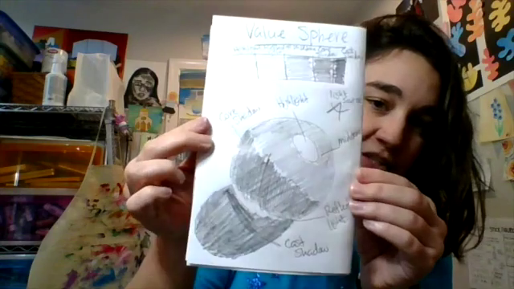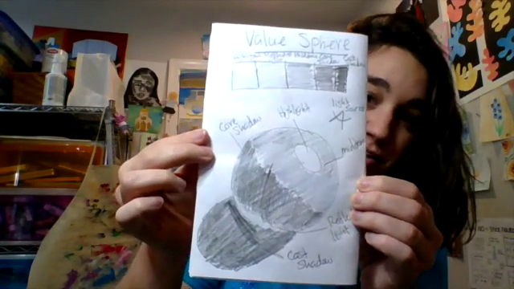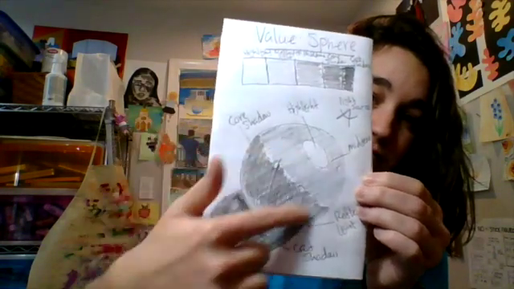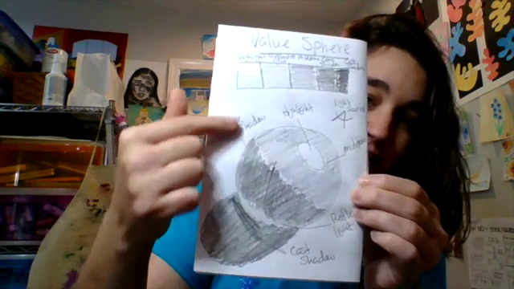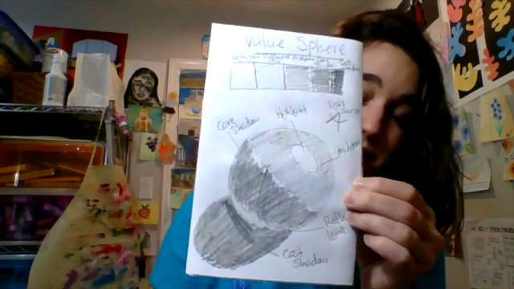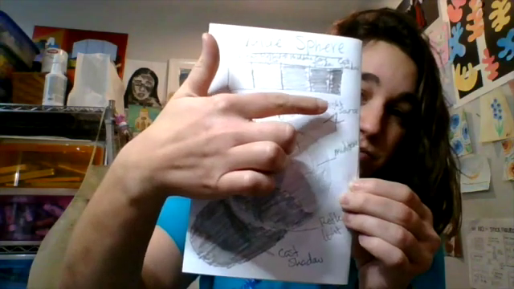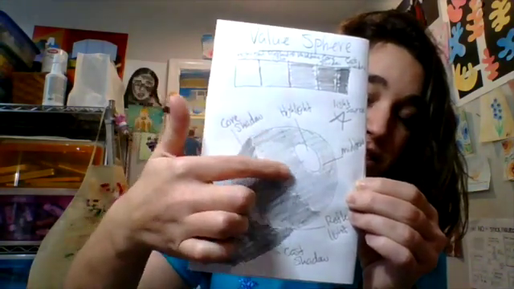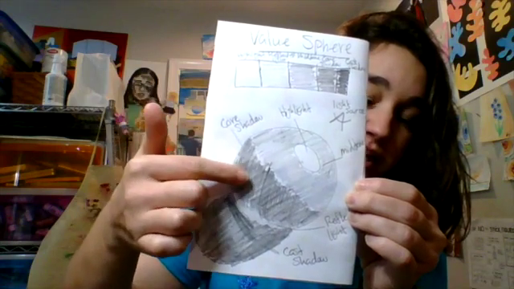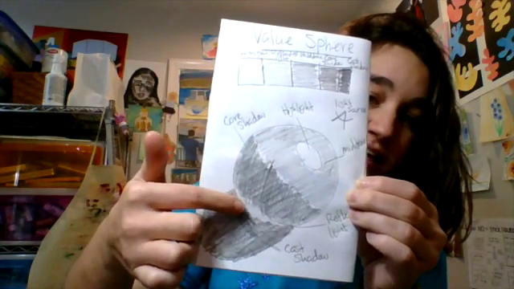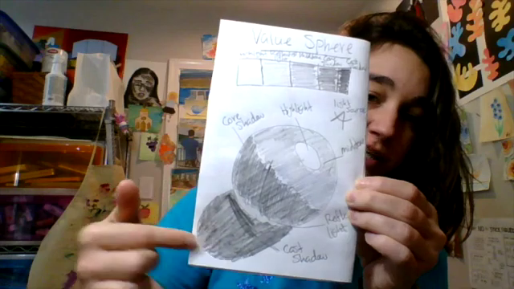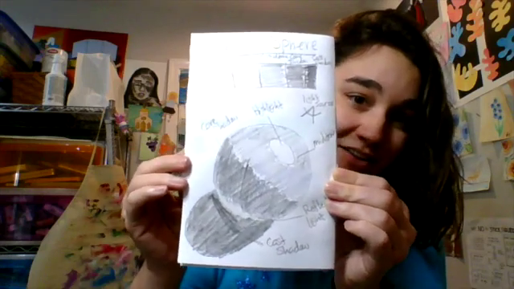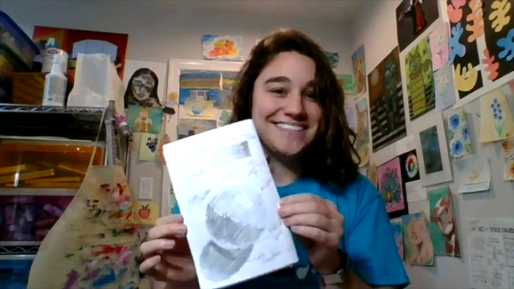Then I should have your sphere with all of the values on it and labeled as well in the correct places. So we should have a light source, we should have our highlight, our midtone, our core shadow, our reflected light, and our cast shadow. These all need to be labeled as well, all right? You can turn this in as a picture or as a short video.